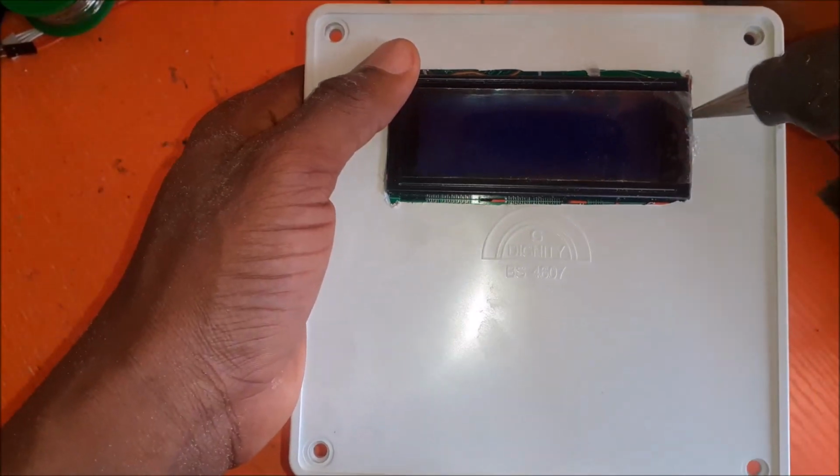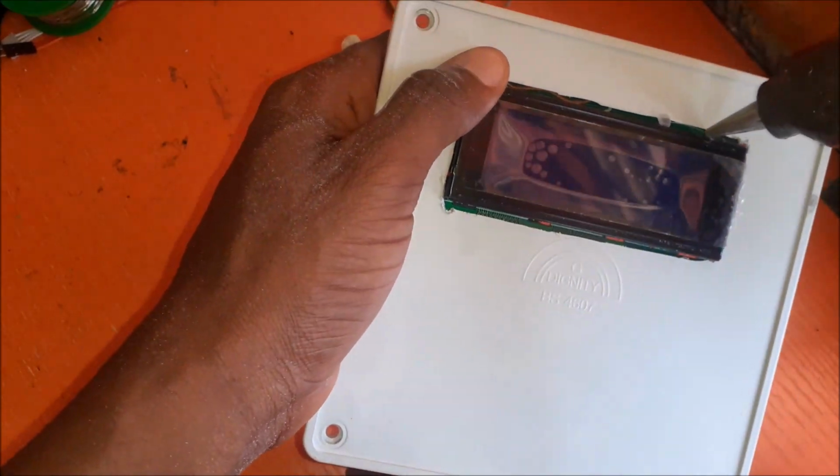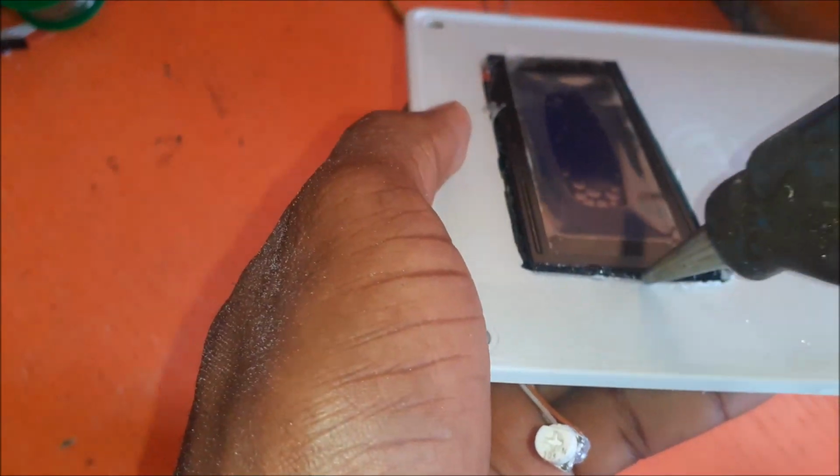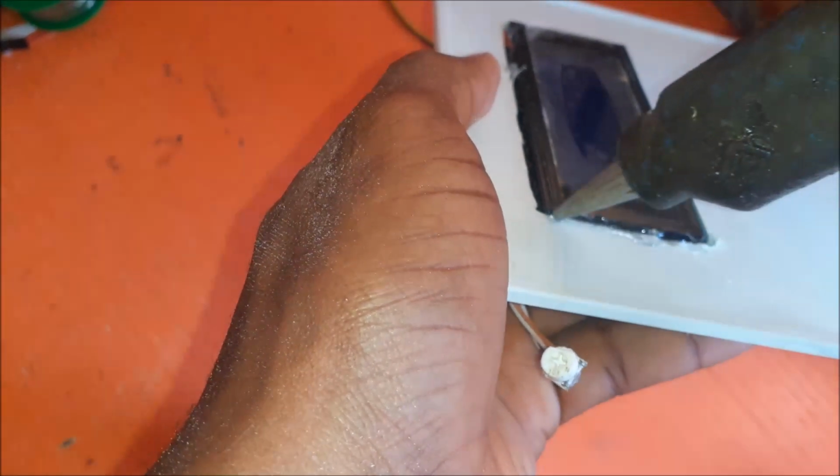Then we used the glue gun to apply some glue on the screen to hold it tightly in place to the enclosure cover. Once this was neatly done, we can proceed to the next thing on our to-do list.